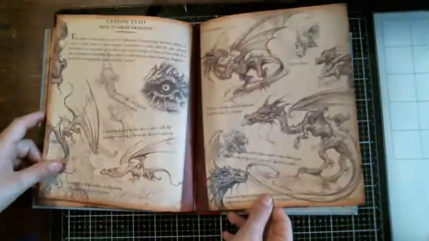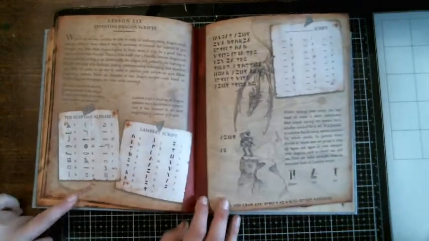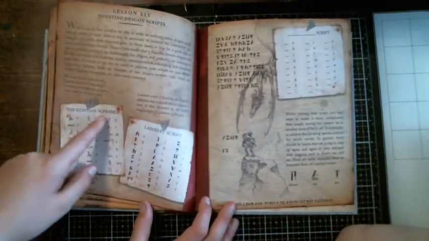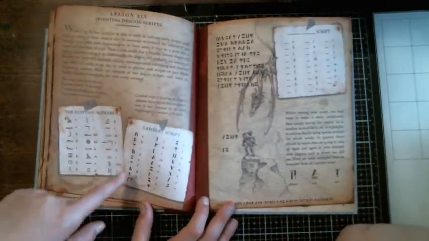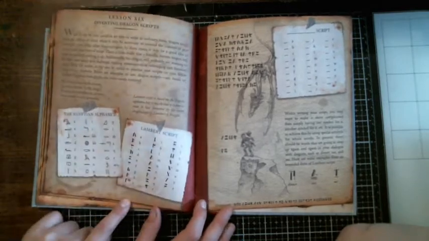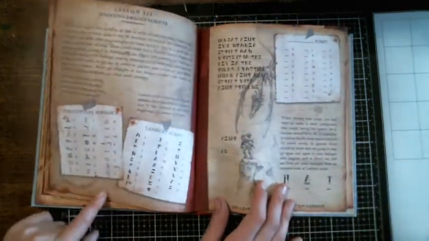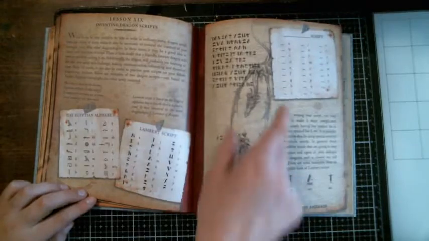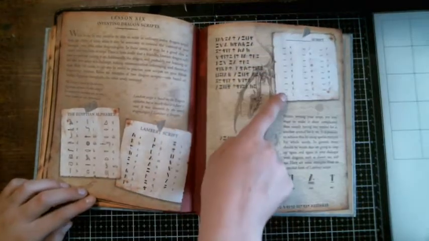More code. Cool. Okay, Egyptian alphabet. Awesome. And then Lambert script. Oh, and right here you can make one for your own. Oh, cool.